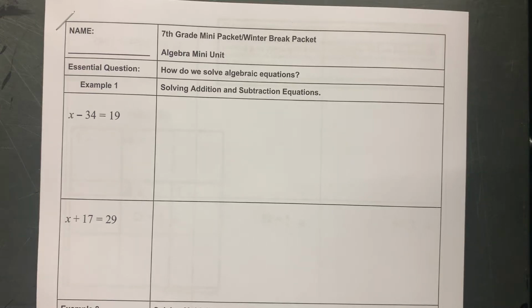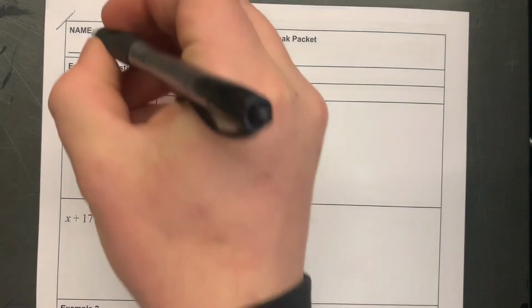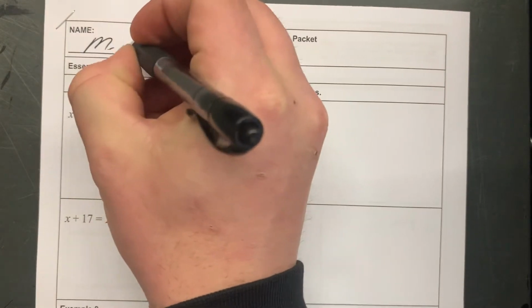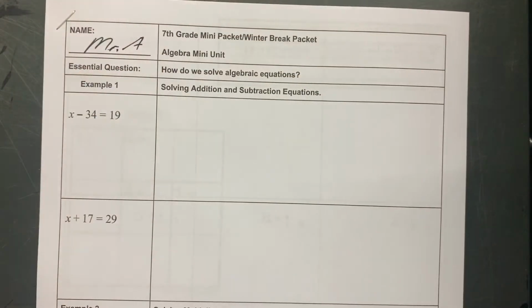Hello 7th grade math students, here are video directions for today. Let's make sure that we put our name at the top of the packet right off the bat. That way you can receive credit for your work.